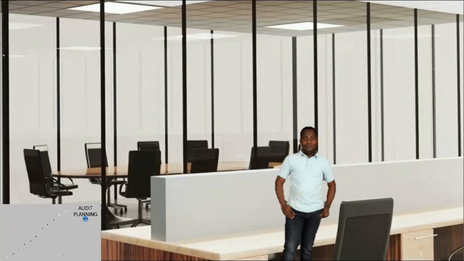Today, we shall be examining audit planning. Audit planning, part 1. It promises to be exciting and to be a time of deep learning for anybody that wants to know more about audit, or use it to organize his business, or want to sit for any exam, ICAN exam, as it relates to audit.